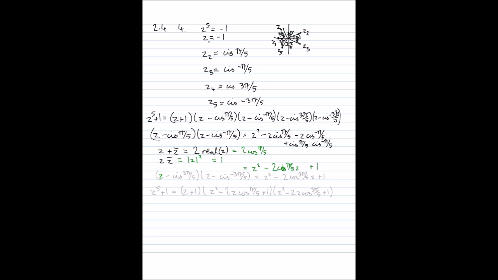Okay, so similarly the last two brackets can be expanded as well, so that z minus cis 3 pi on 5 times z minus cis minus 3 pi on 5 actually expands out to give z squared minus 2 cos 3 pi on 5 z plus 1, and then we put it in the format they're looking for, which is z to the 5 plus 1 is equal to z plus 1, z squared minus 2z cos pi on 5 plus 1, z squared minus 2z cos 3 pi on 5 plus 1, as required by the solution.